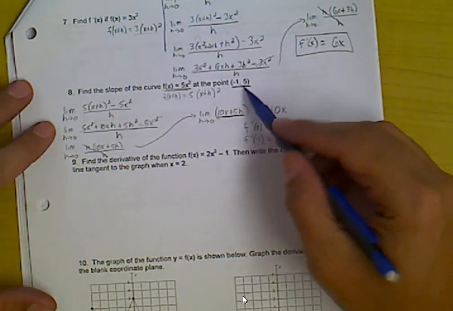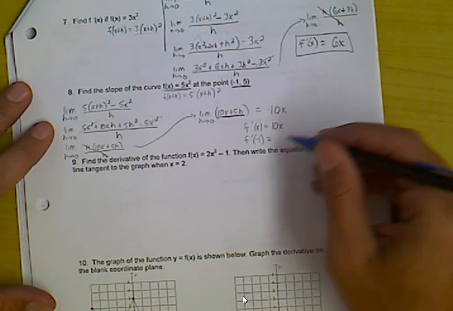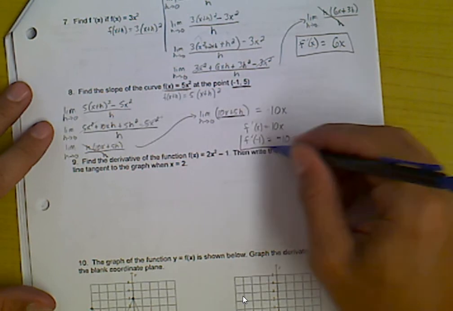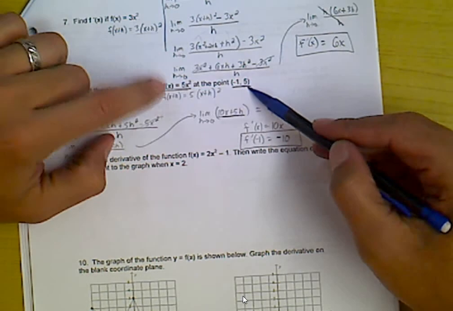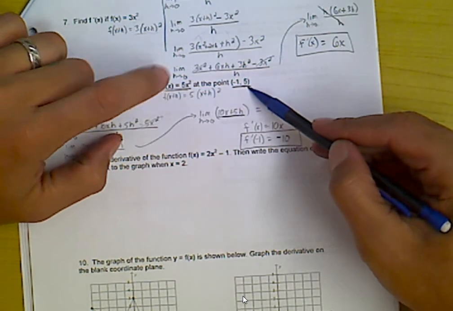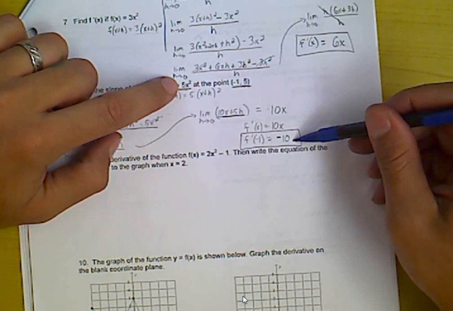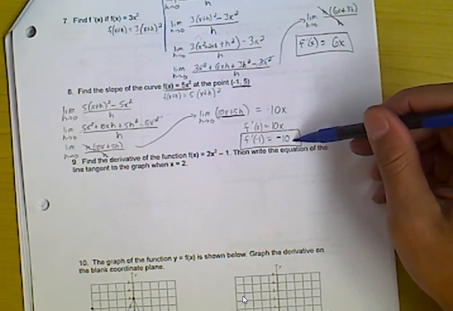So take your negative 1, plug it in, 10 times your negative 1 should give you a negative 10. So what this means is at this point on this parabola, that is your slope. Alright, negative 10. So our graph is decreasing at a rate of negative 10, and then we could say like feet per second, meters per second, whatever, when we start using those words. Okay?